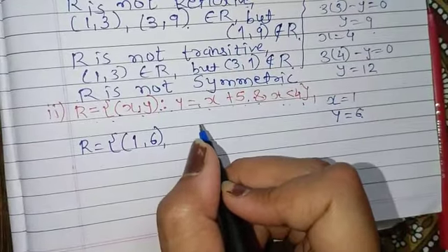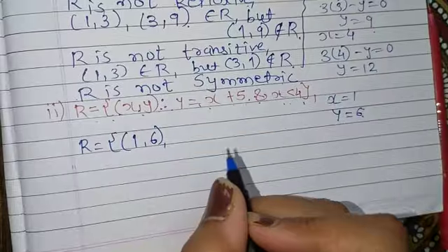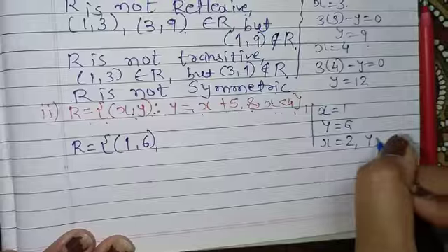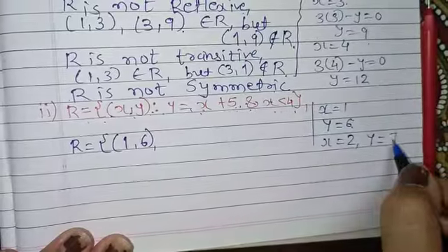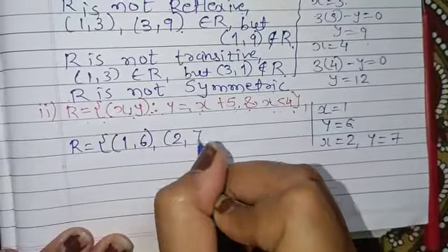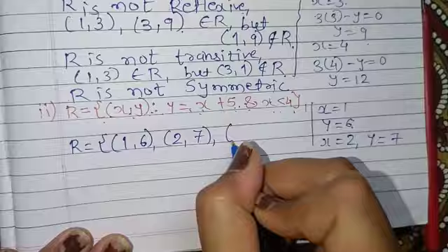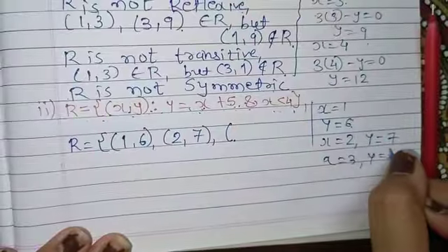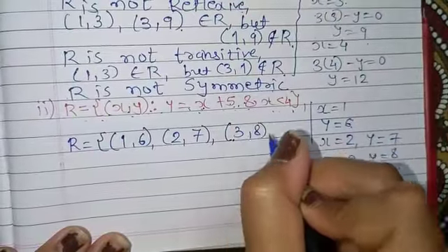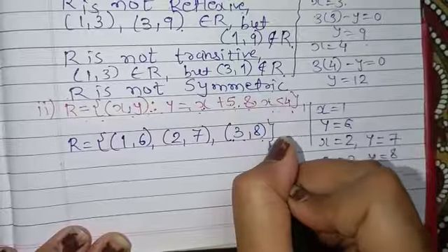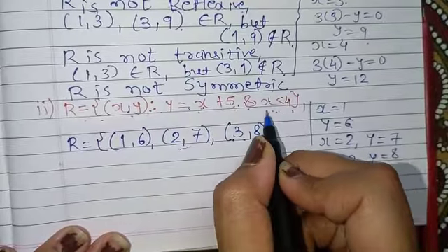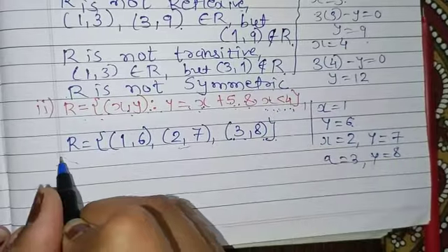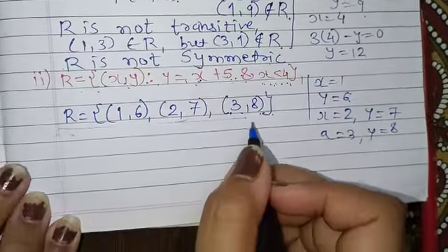Second, if we take x equals 2, then we get y equals 2 plus 5 equals 7, so our second ordered pair is (2, 7). If we take x equals 3, then we get 5 plus 3 equals 8, so our third ordered pair is (3, 8). According to our condition, we can't take more than 3 because x is less than 4. That's why this is the defined relation.